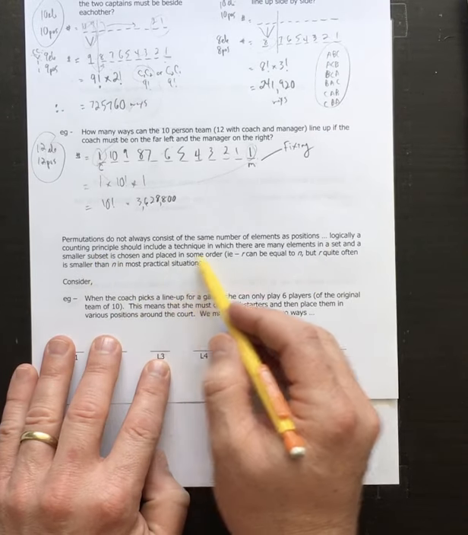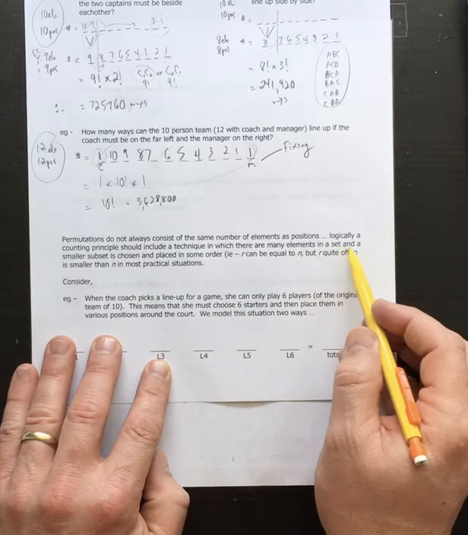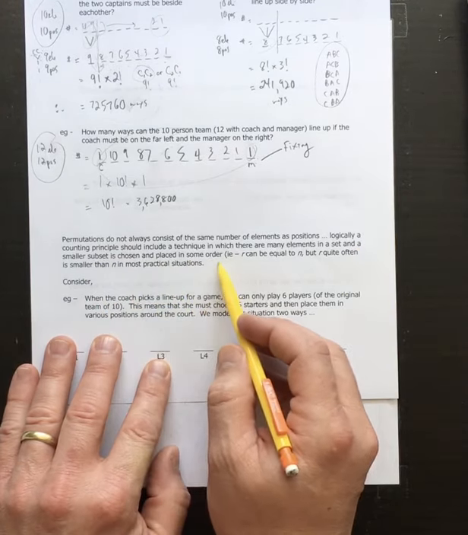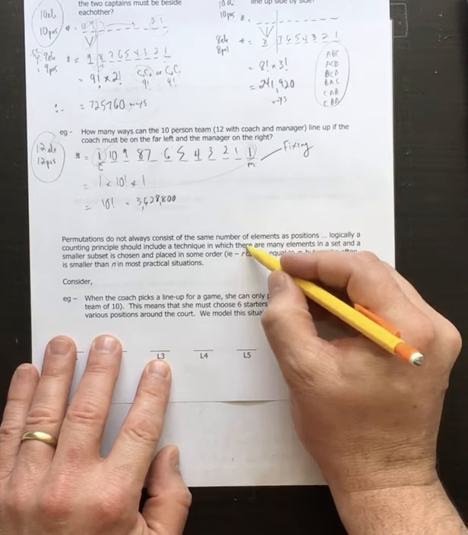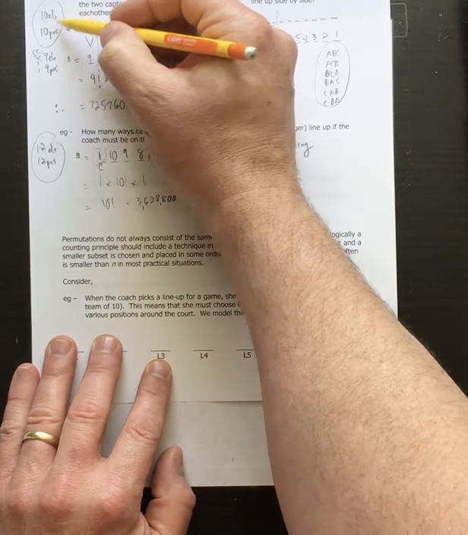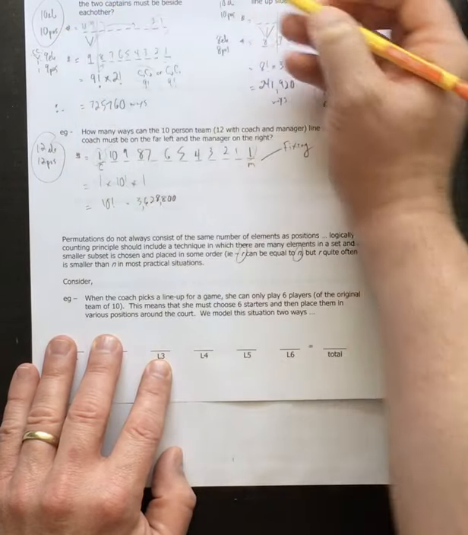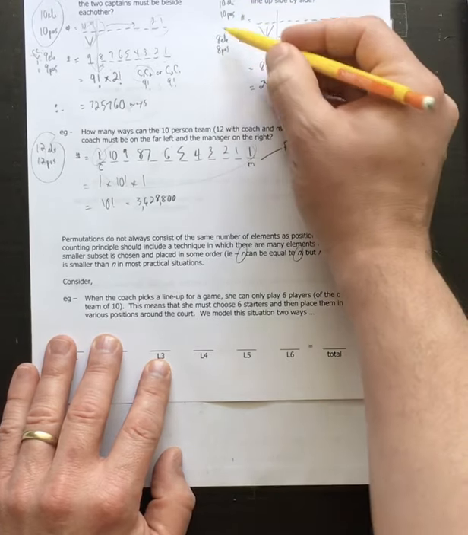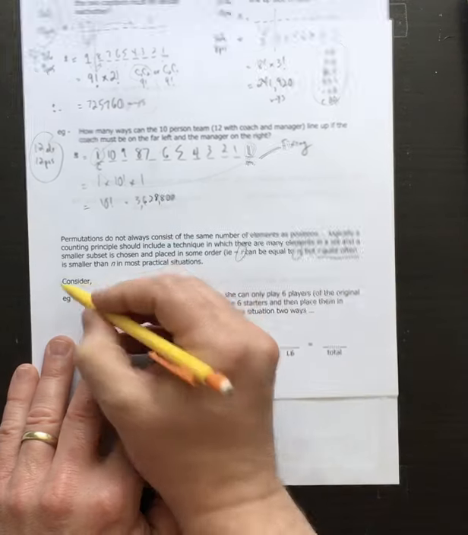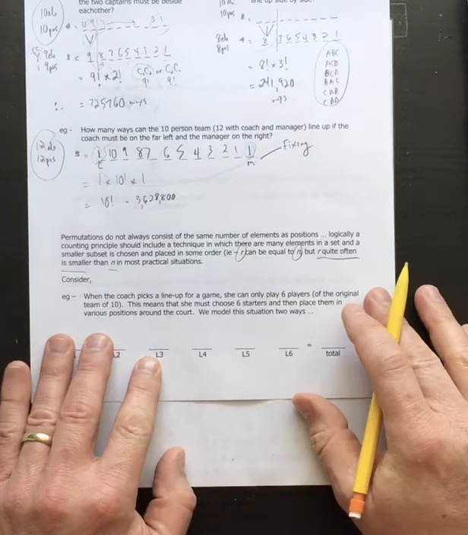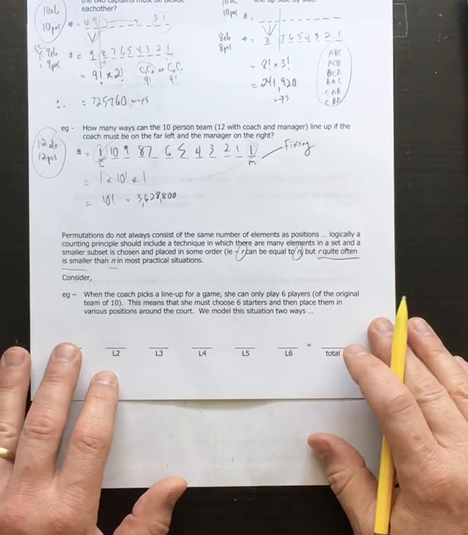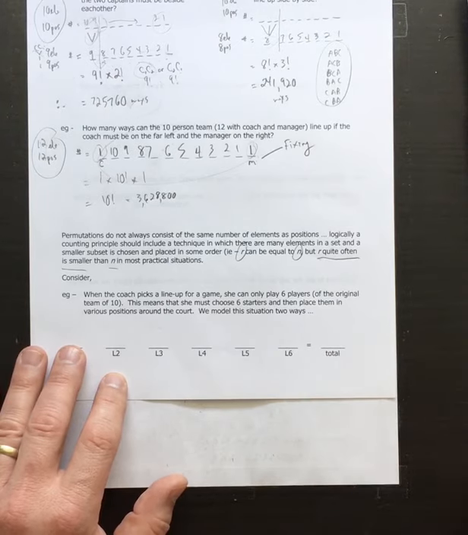Logically, counting principles should include a technique where there are many elements in a set and a smaller subset is chosen and placed in some order. In other words, R can be equal to N, like here, 12 elements, 12 positions, N and R. 10 elements, 10 positions, 10 N, 10 R. Okay? Same idea here. Or even 8 and 8 and 9 and 9. But we can also have a situation where R can quite often be smaller than N. R can never be more than N. You can't have more positions than people. Otherwise, the positions don't exist because they're not being filled. You have to have more people or elements than you have positions.